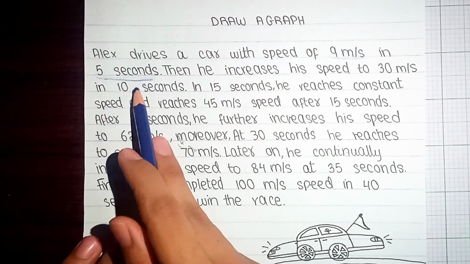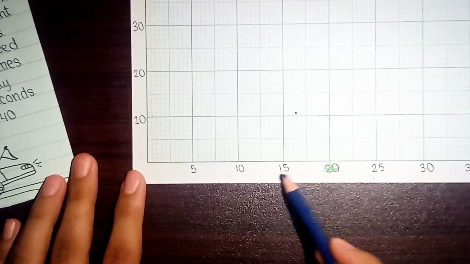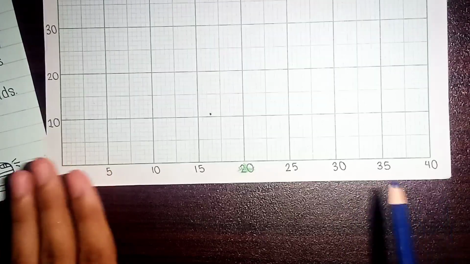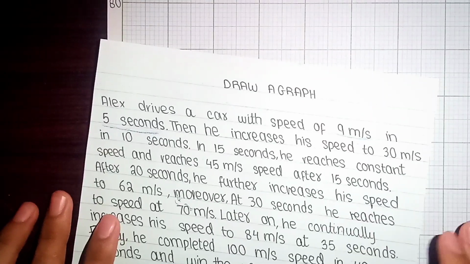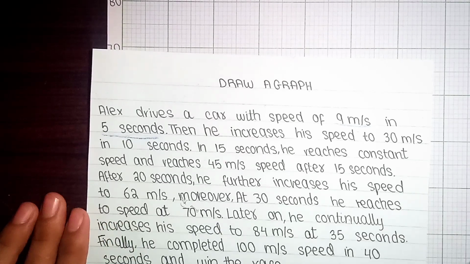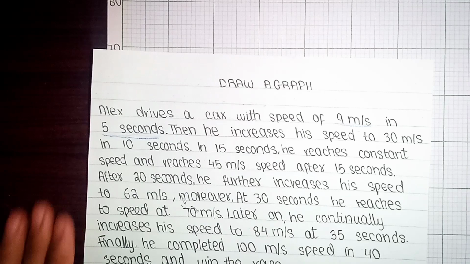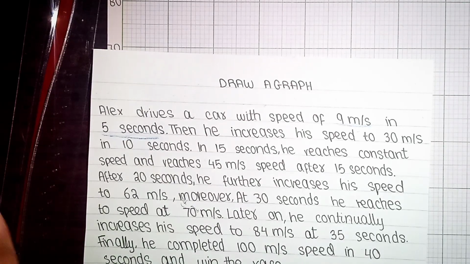If it is not mentioned in the graph and you are required to, just also write the values. So I have started the graph from 5, 10, 15, 20, 25, 30, 35 and 40 seconds. It is not necessary for you to write there 10, 20, 30 and so on, up to 100 as my speed in meters per second, because I have obviously read the question, where I got my point that 9 meters per second is the initial speed, and the final speed is 100 meters per second.